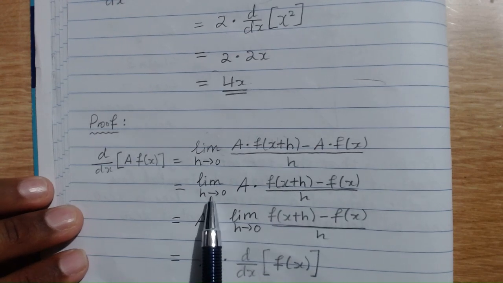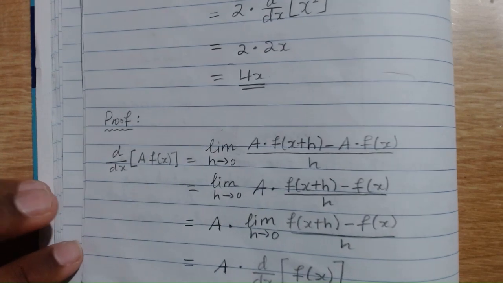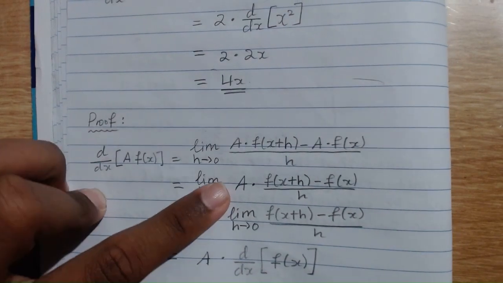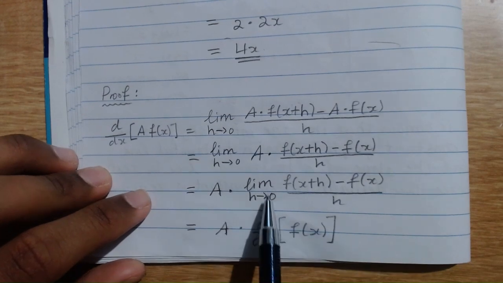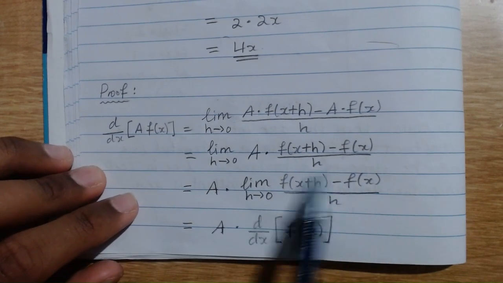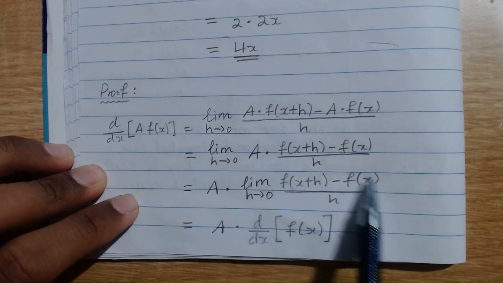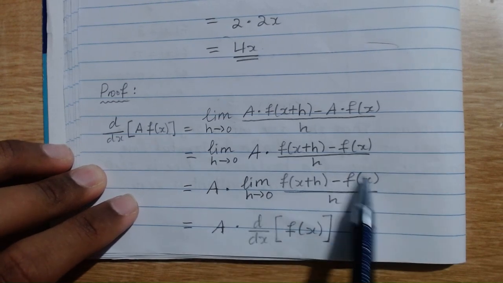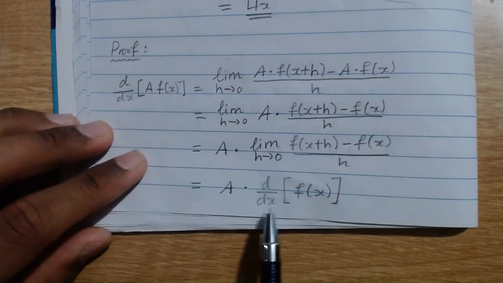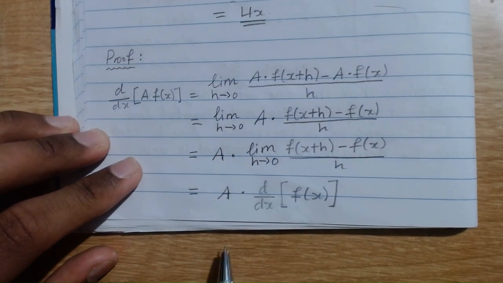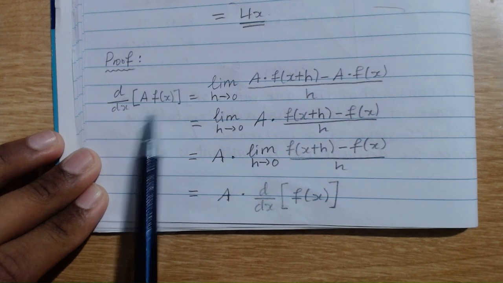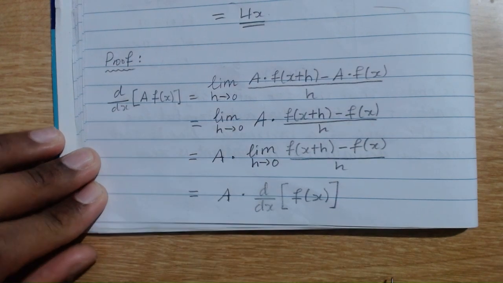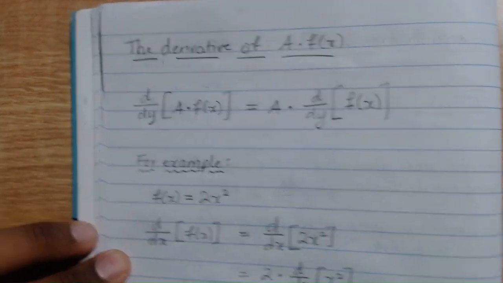And the limit as h approaches 0 of a is nothing but a, because a doesn't have any terms relating to h, so it's going to be a. So we have a times the limit as h approaches 0 of this slope. And you can see that this is nothing but the derivative formula. We have extracted the derivative formula. So we can just simplify that as d dx of f of x. And that's how we get the derivative of a f of x is equal to a times the derivative of f of x. So that's the derivative of f of x scaled by some constant.